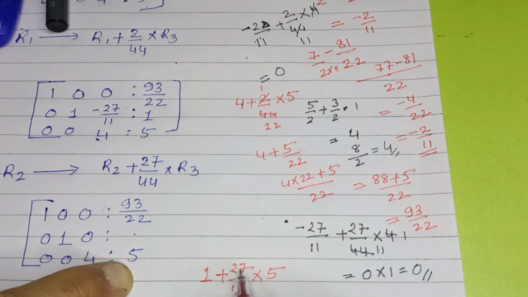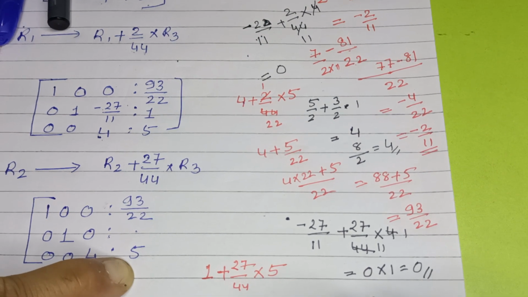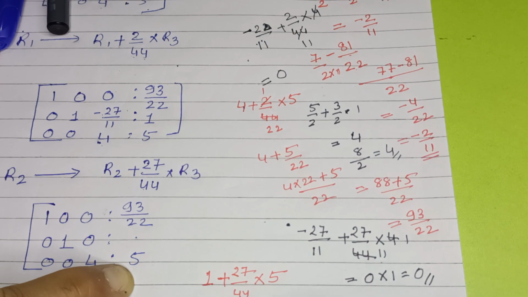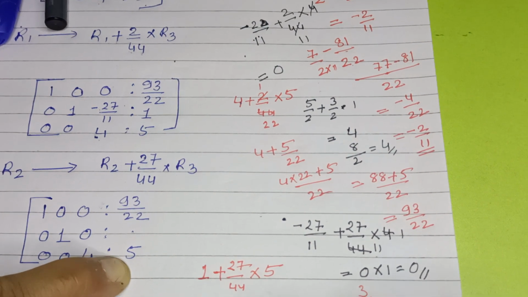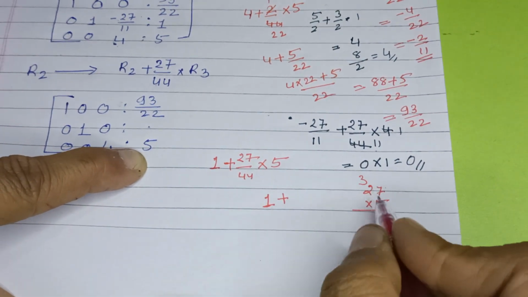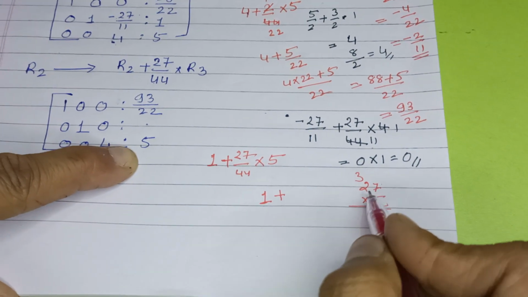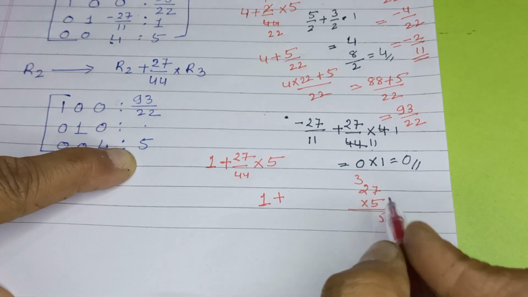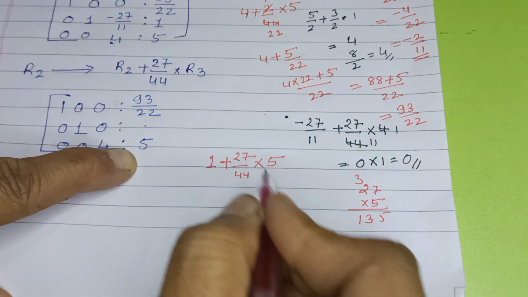So if you multiply 27 by 5, what do you get? 27 into 5, 7 5 is 35, 3, 5 to the 10, 11, 12, 13, 135. So you get here 135.